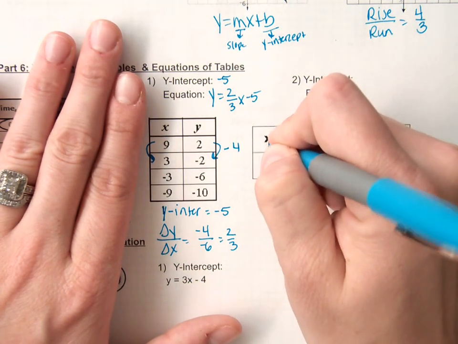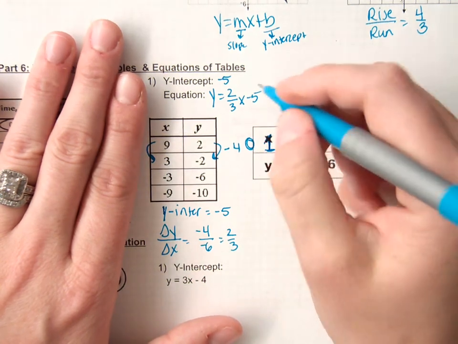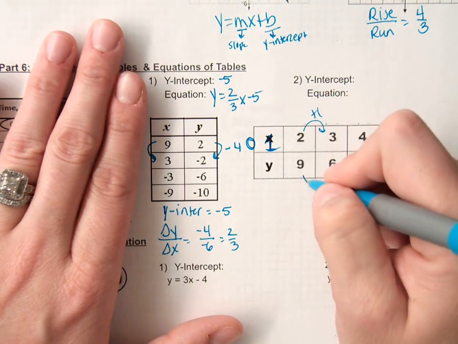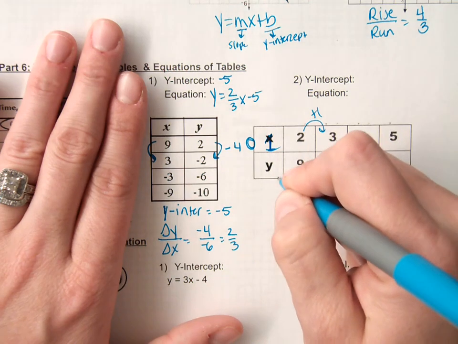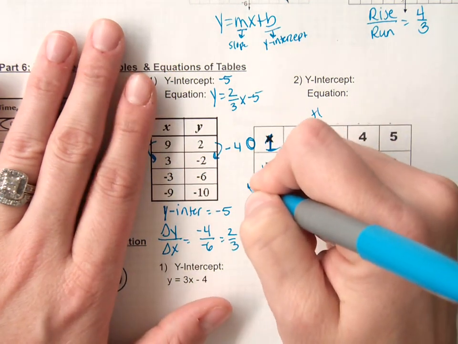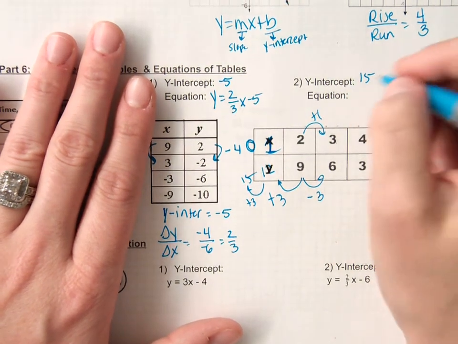So we have 2, 1, 0. So we just need to work back a little bit. So this is subtracting, this is adding 1 each time. And this is subtracting 3. So we're going to add 3 in the opposite direction. That's 12. That's 15. So my y-intercept is 15.